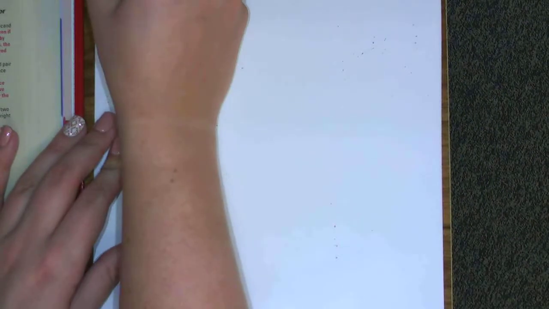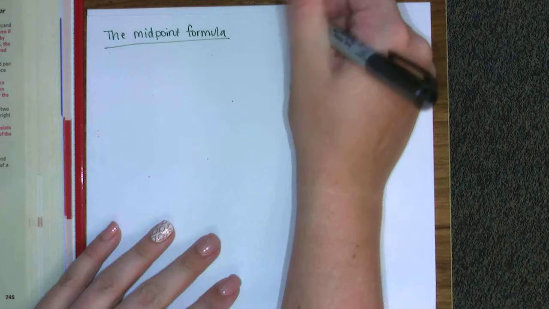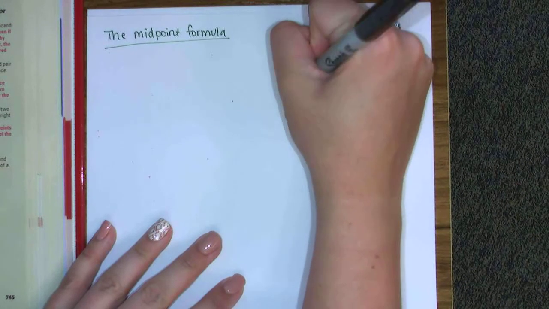So the midpoint formula then, okay, your book draws a good picture for the midpoint, but I'm going to essentially just show you here a little bit more basic what this is.